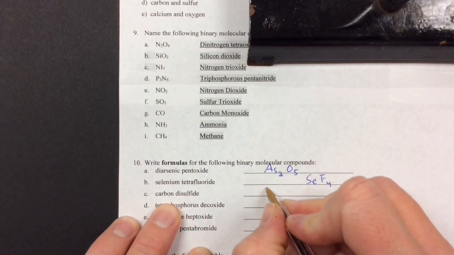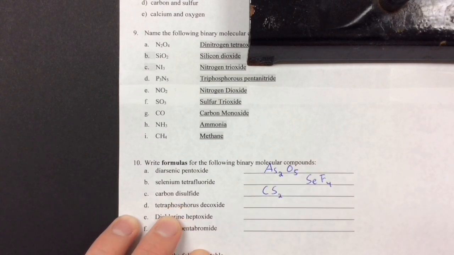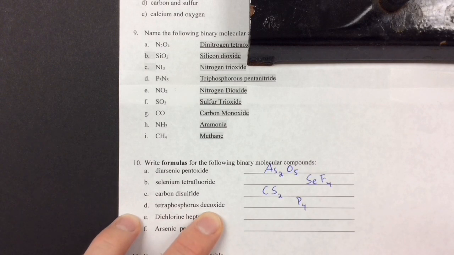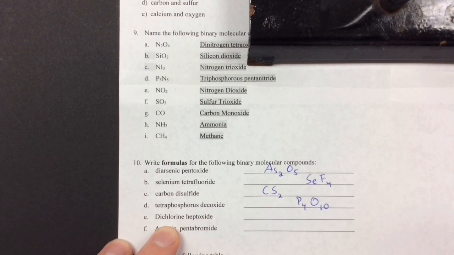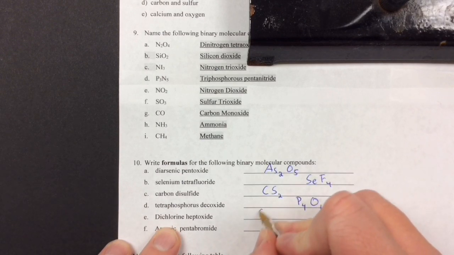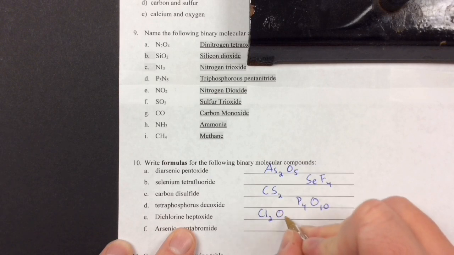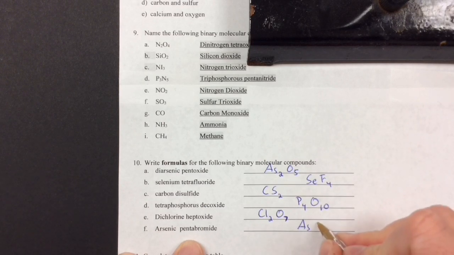Carbon disulfide, so it's going to be 1 carbon and a sulfur, and there's 2 sulfurs. Tetraphosphorus, so it would be P4. Decaoxide, which would be O and 10. Dichlorine heptaoxide, so dichlorine would be 2, so I'm going to put chlorine with a little 2. Heptaoxide would be O with a 7. Last one, letter F, would be arsenic. It's going to be As. Pentabromide, so bromine is Br, and penta would be 5.